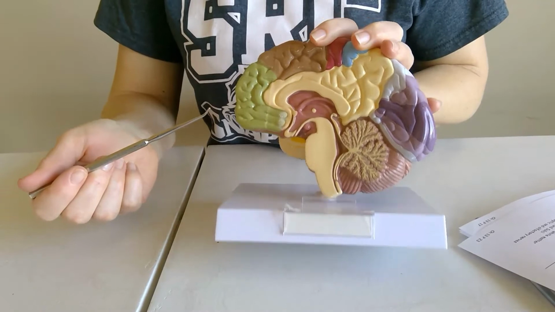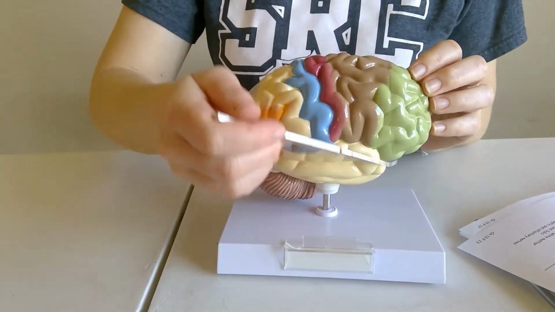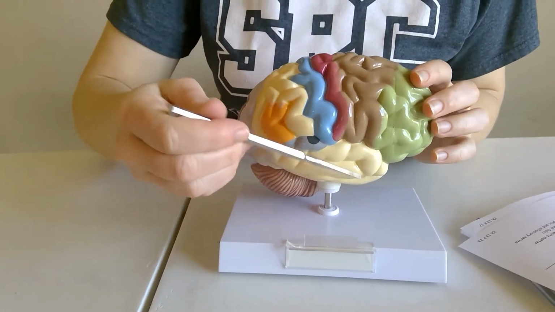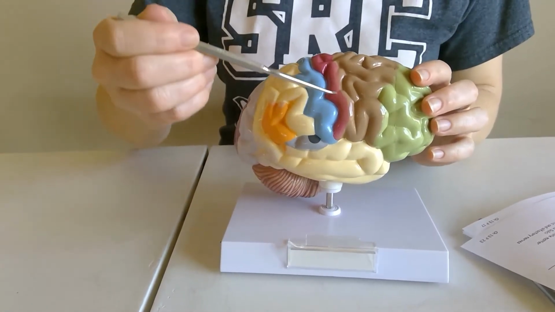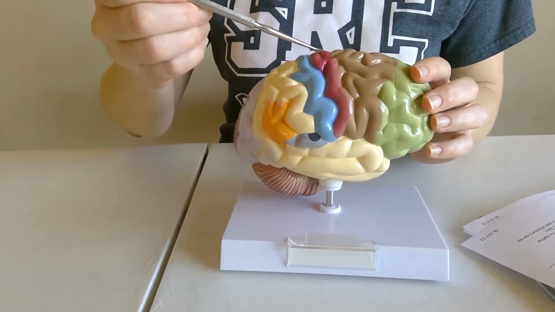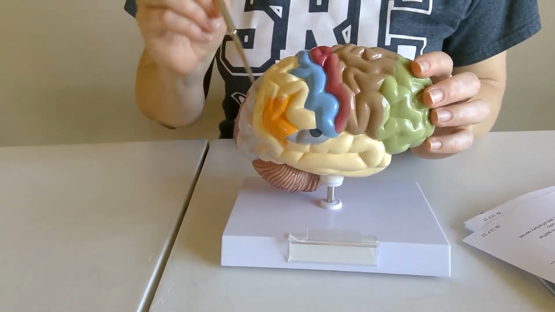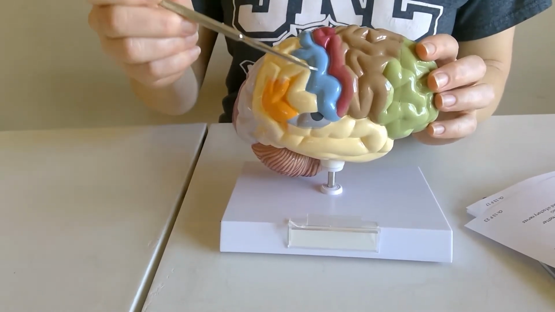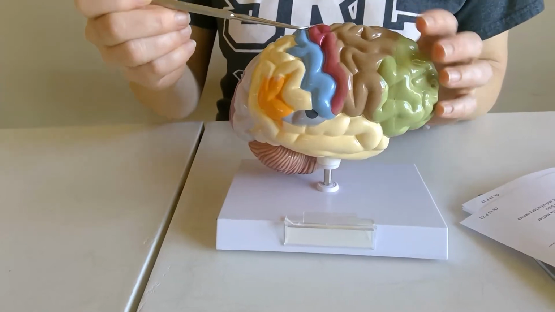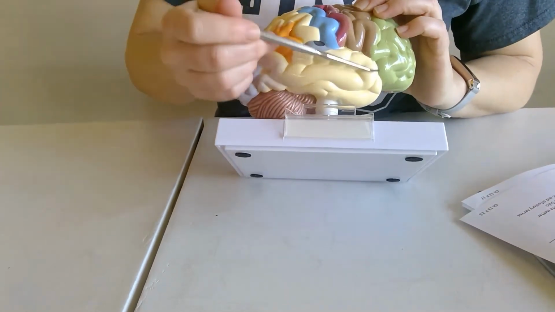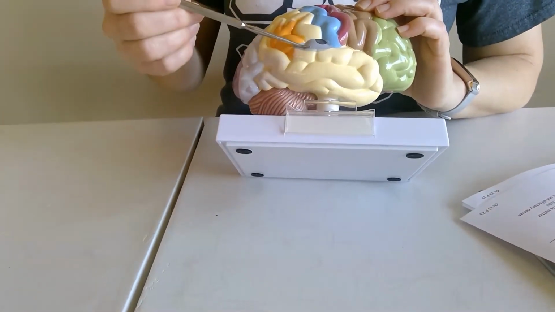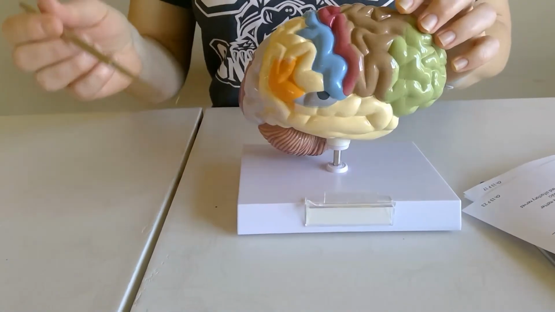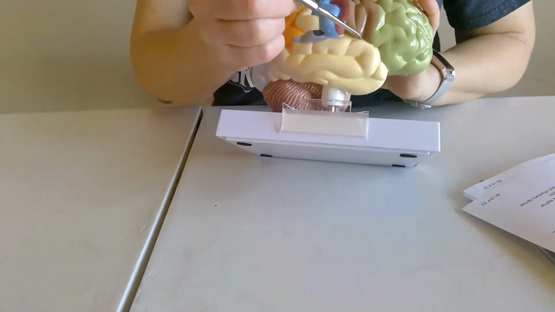Then we have the lobes. So you have the frontal lobe, that is your thoughts, your personality, your decisions. Along the frontal lobe here, we have the primary motor cortex, which is stimulating your skeletal muscles. We have the parietal lobe, which is your sense of touch, and we have the somatosensory cortex that receives all those signals from your skin. You have the temporal lobe, which is hearing and smell, and you have the occipital lobe, which is vision. And the insula is down underneath.